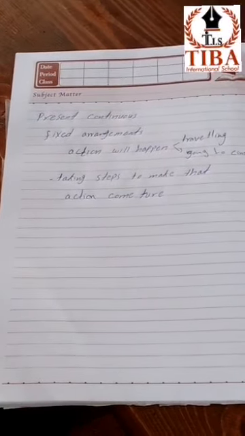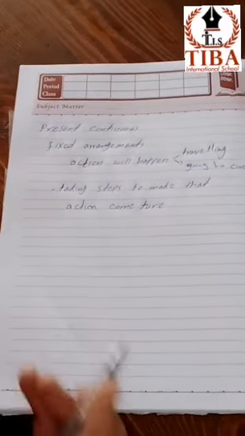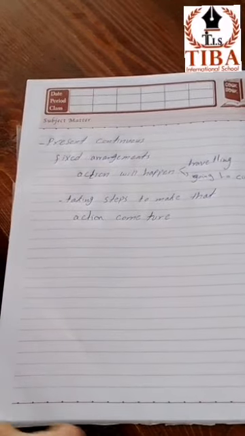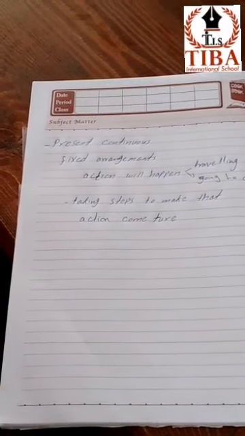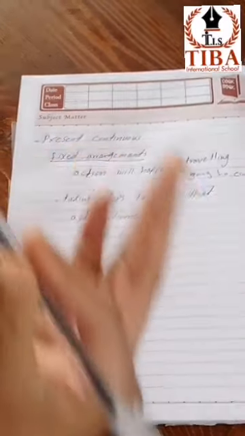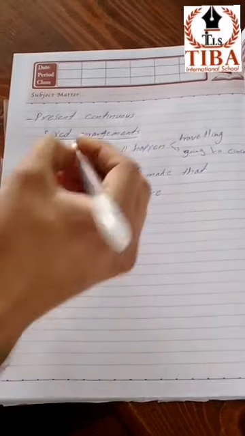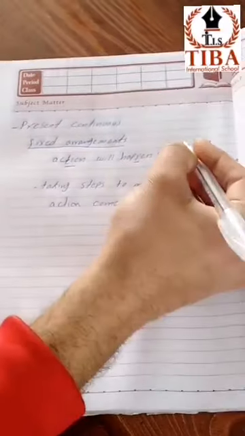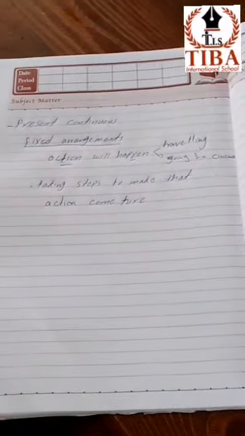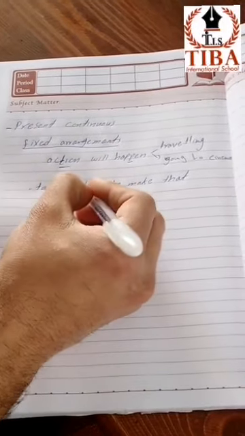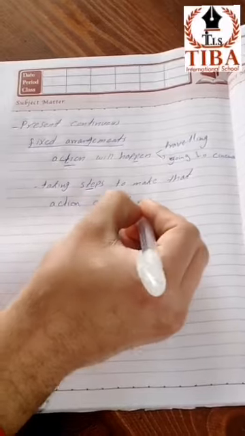The second tense form we will use when we talk about future events will be the present continuous. We use the present continuous to talk about fixed arrangements. What does the term fixed arrangements mean? It's talking about an action that will happen in the future, just like traveling or going to the cinema. Meaning, I am taking steps to make that action come true.